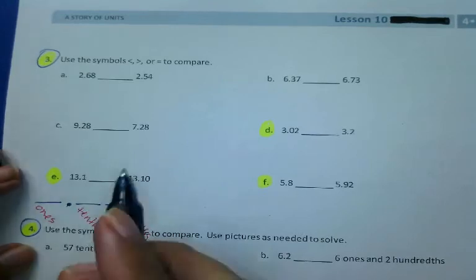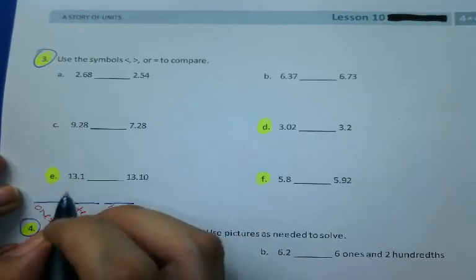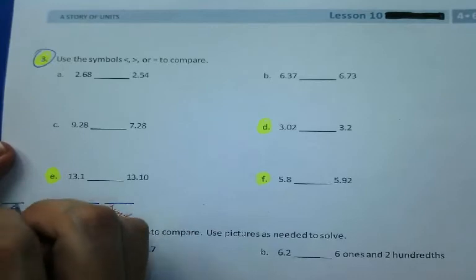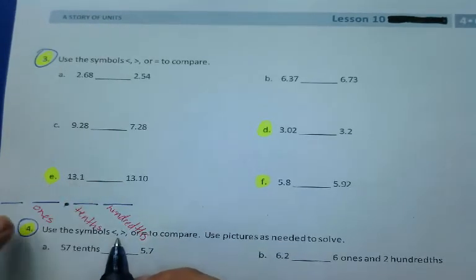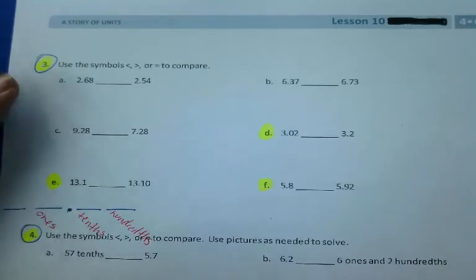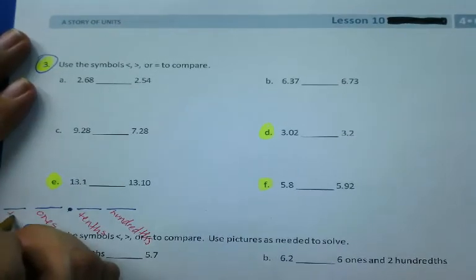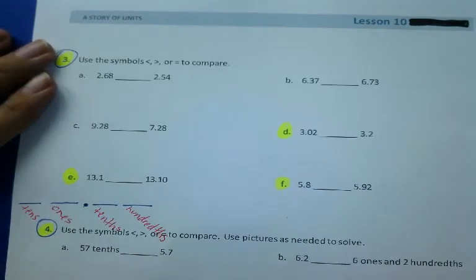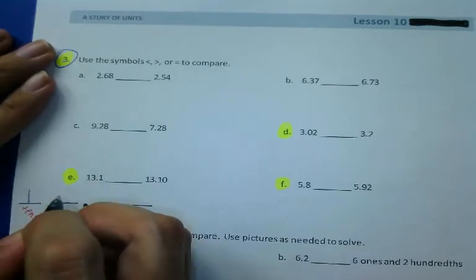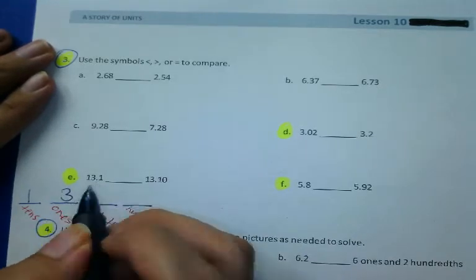So if I plot 13, and because we have the tens place, we could also do that one as well. These are tens. Compared to this one, these are tens. So I have 13 and 1.